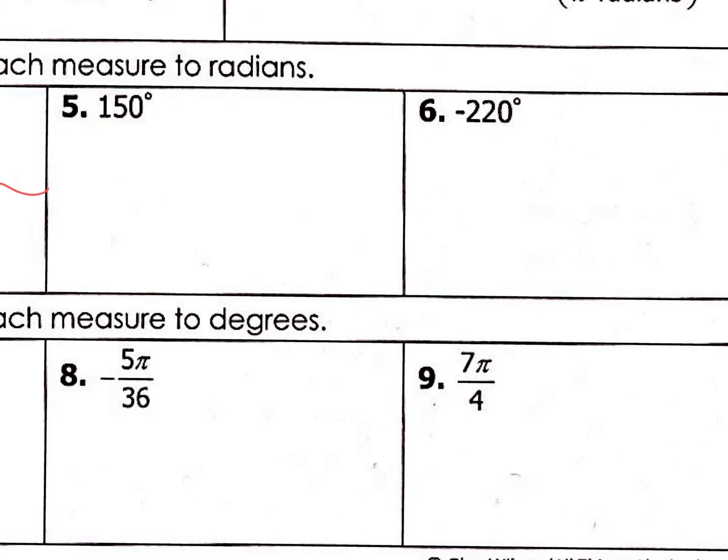You still multiply both of these by pi over 180 because you want the degrees to be diagonal to each other. That's how you remember whether it's pi over 180 or 180 over pi. If I start with degrees, I want to get rid of degrees, so I'm going to put degrees diagonal to what I have here, so that tells me pi has to go up top. So pause the video, do 5 and 6, and then check.